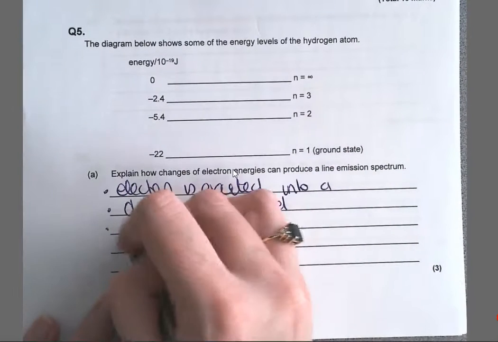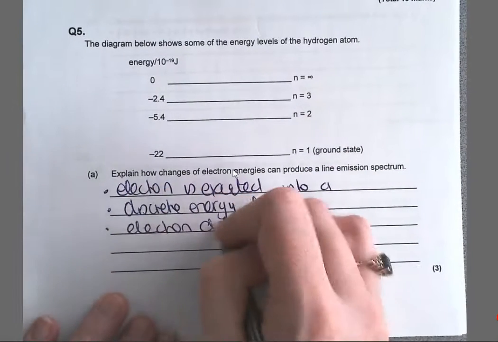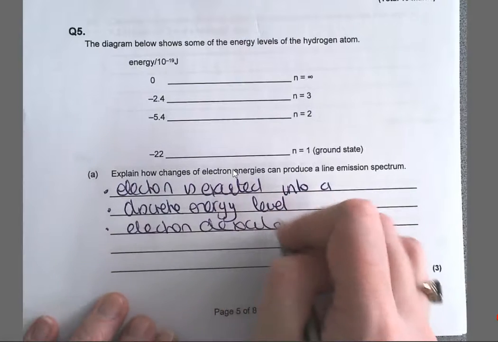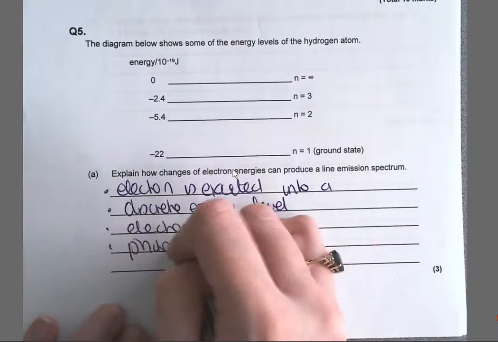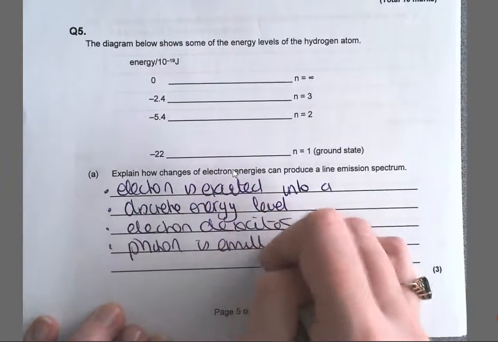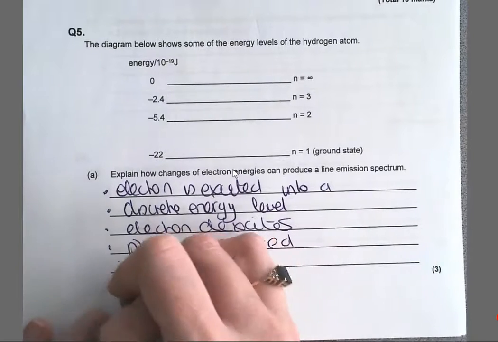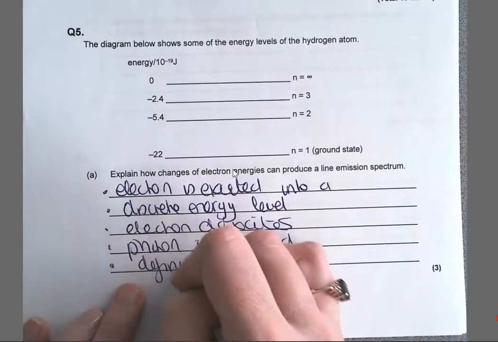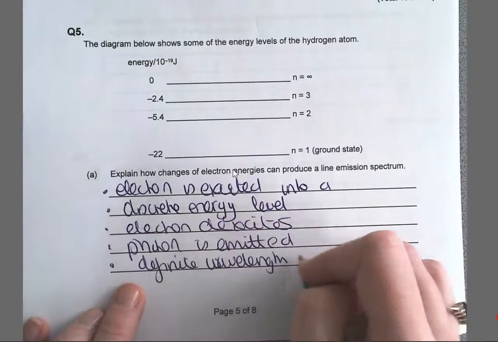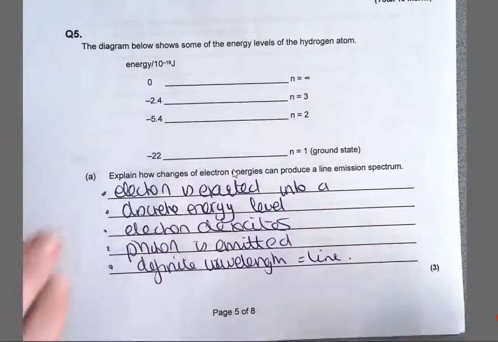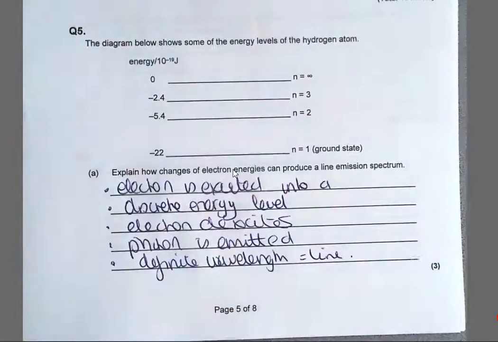Then the electron de-excites. A photon is emitted, which has a definite wavelength, which is the line.